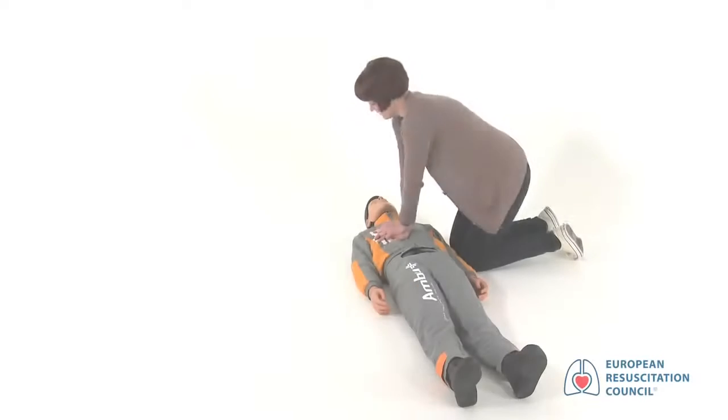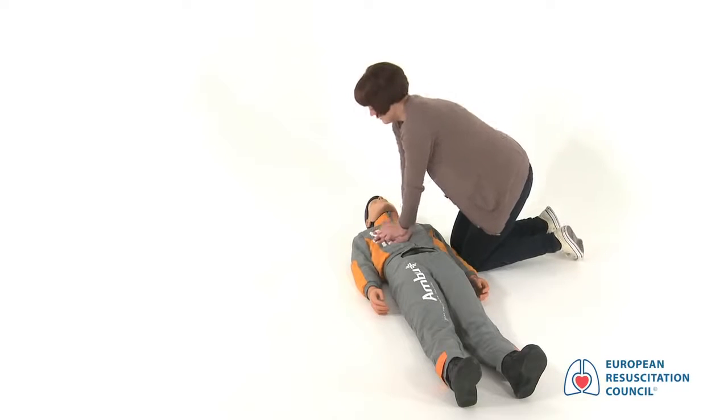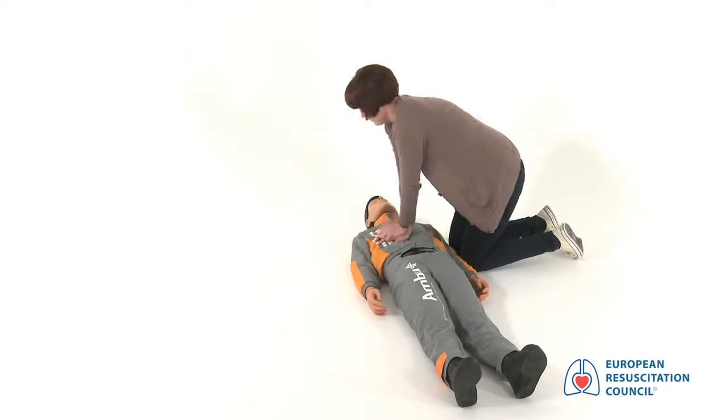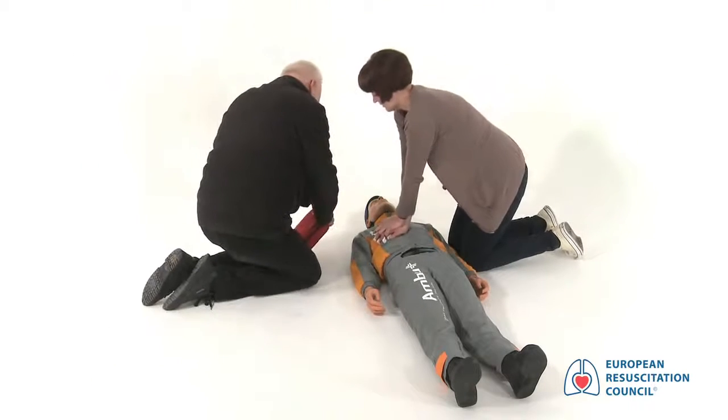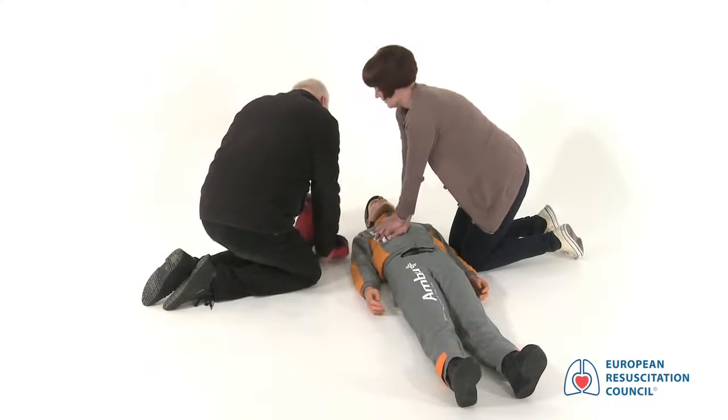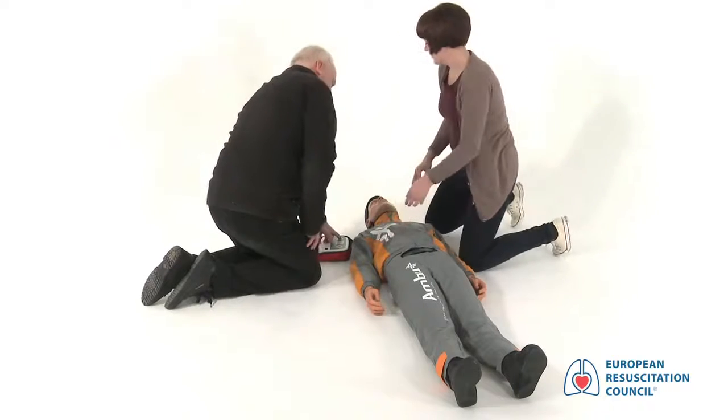If circumstances allow for a second person to assist, then the skills should be split between the two rescuers. The first person should continue CPR until prompted to stop. Go on, I'll work around you. The second person should operate the AED following the voice prompts given.